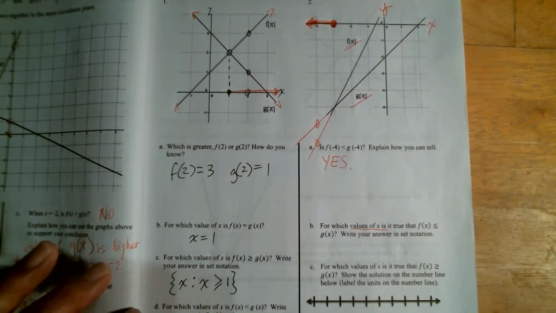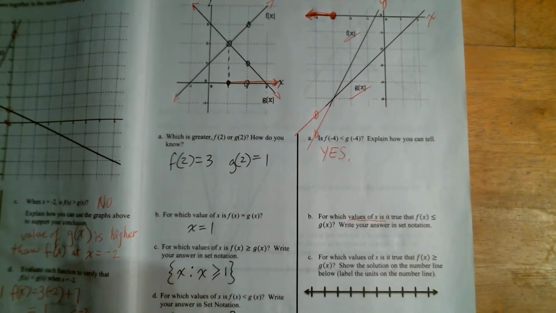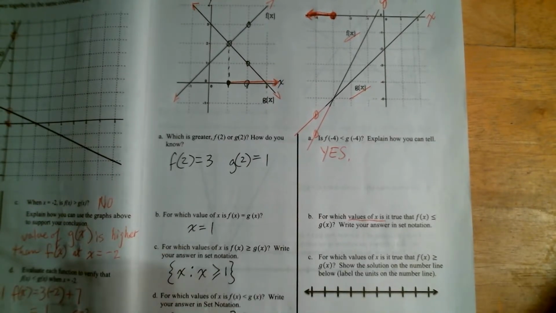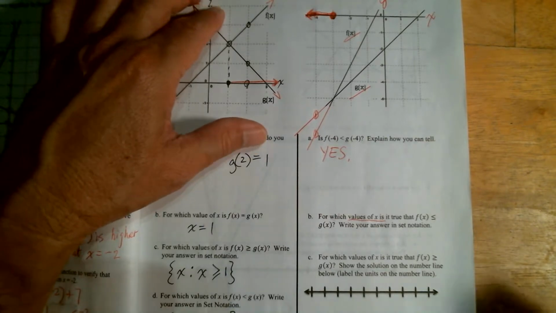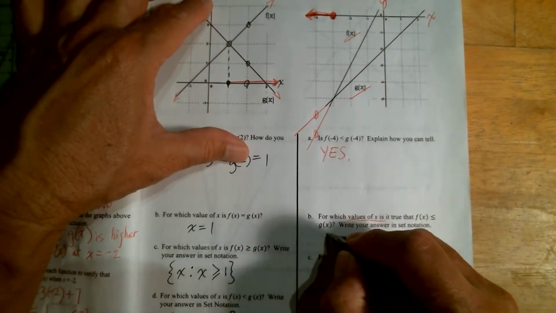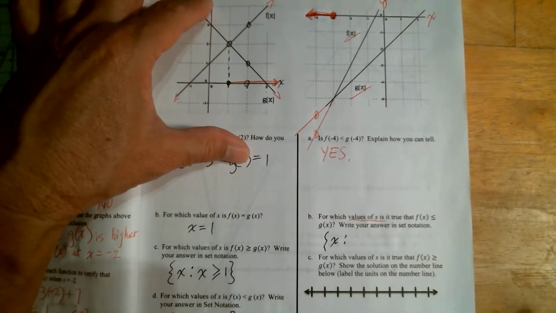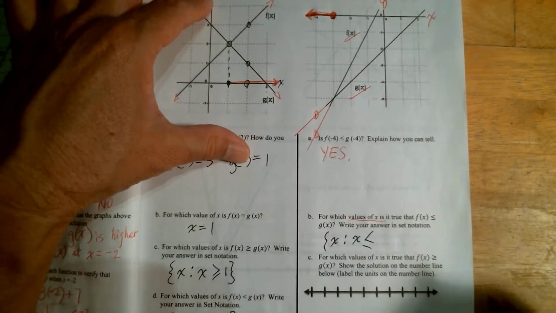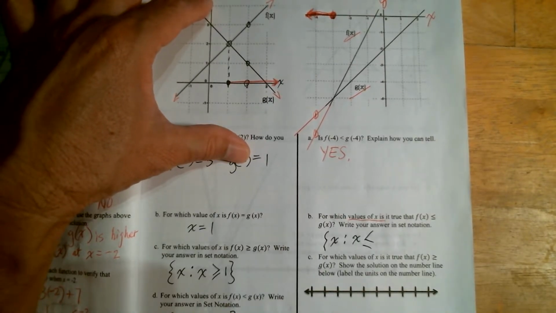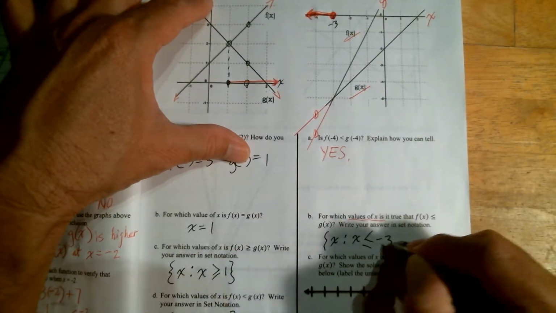Okay. How about for C? Let's take a look at that. Now, how would you write that? Okay, let's write it. All values of x such that x is less than or equal to -3. It's -3 right here.